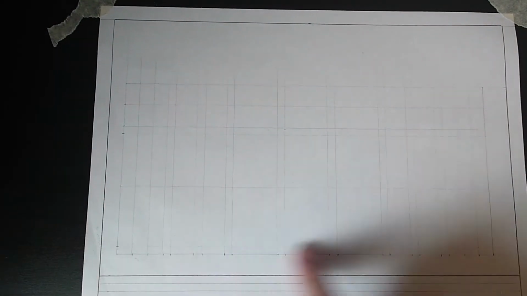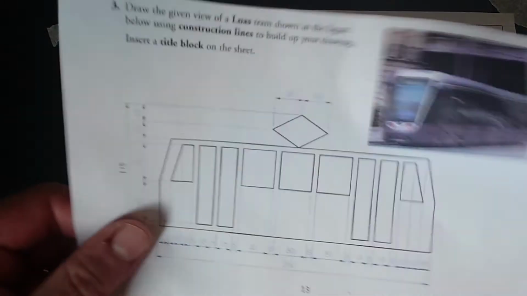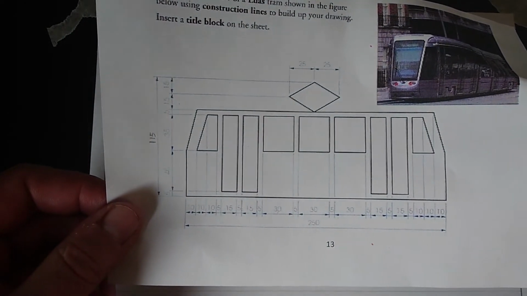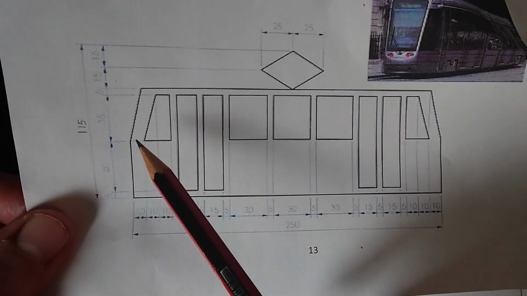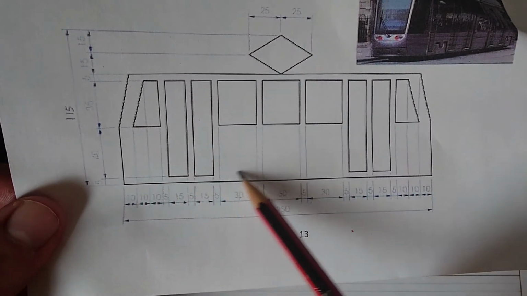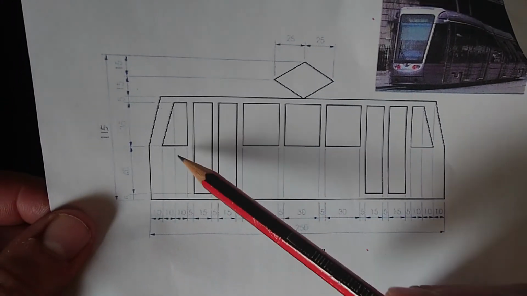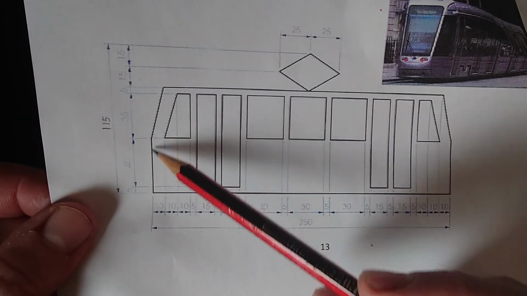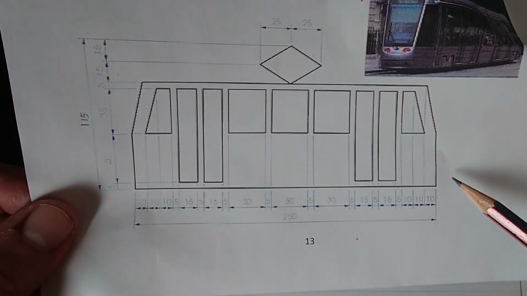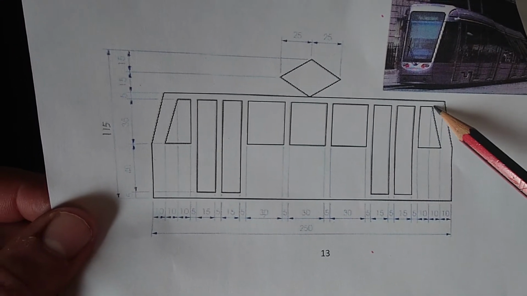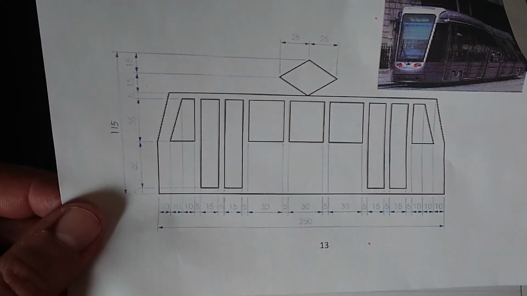And there we go. What I have now is like a grid, and I can use that grid to piece together the tram. The first thing I'm going to do here is draw in with my 2B pencil the outline of the tram, so I suppose the frame of the tram. It's going to include a horizontal line, vertical, a diagonal line, a horizontal line, and another diagonal line.